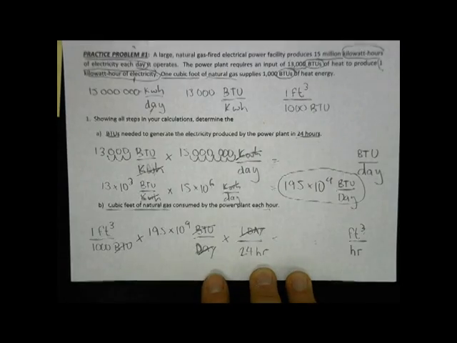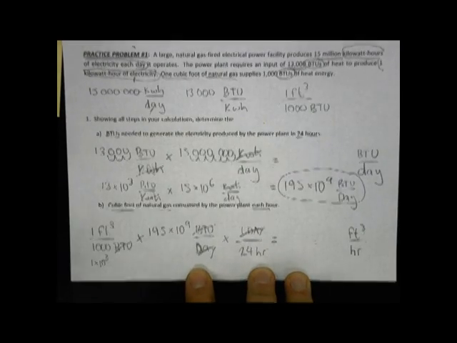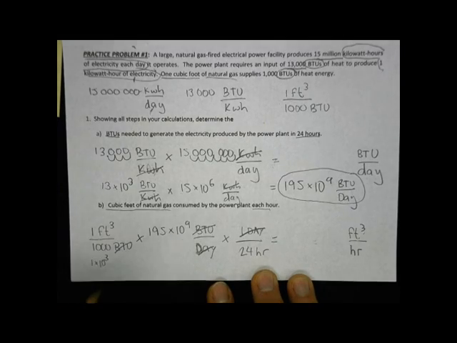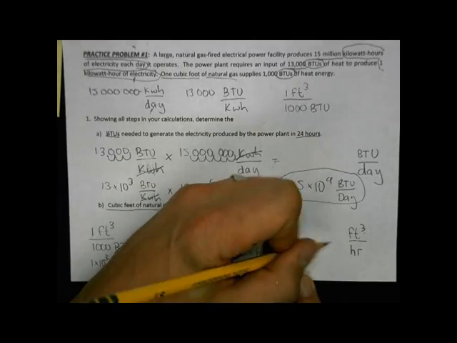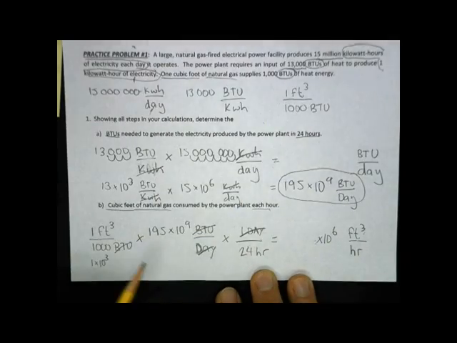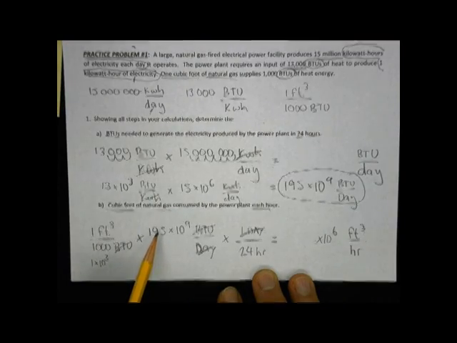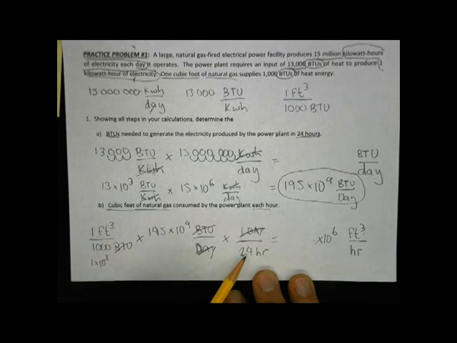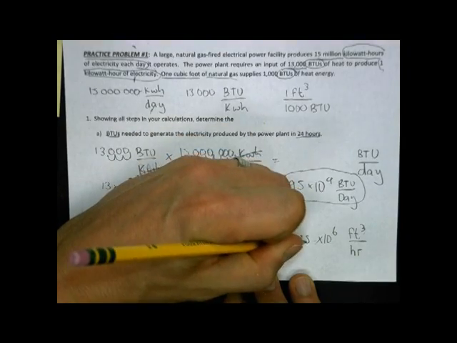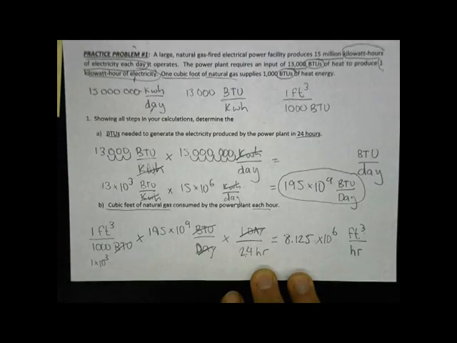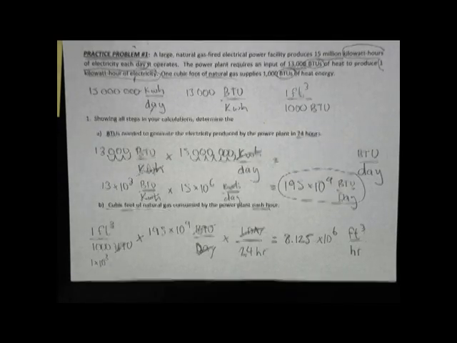And then I've just got to set up my math. This is 1 times 10 to the 3, and that's 1. When you have an exponent in scientific notation over another exponent, you subtract. So that's going to be times 10 to the 6th. And then you take what's in front, that's 195, and you divide it by 24. And if you do 195 divided by 24, you get 8.125. So you get 8.125 times 10 to the 6th cubic feet of natural gas per hour.